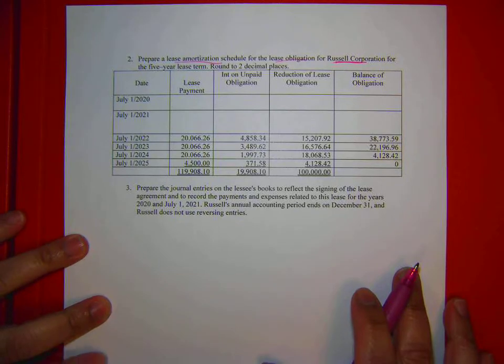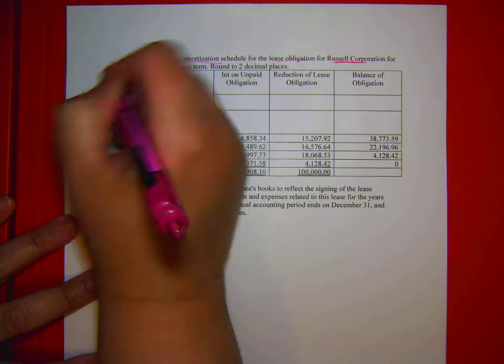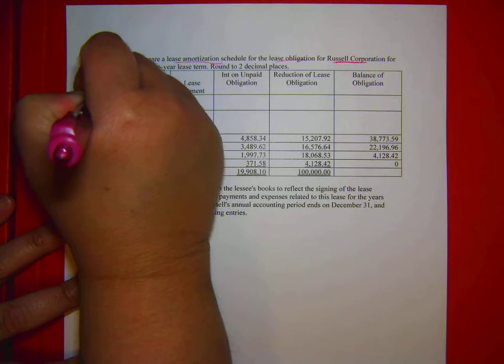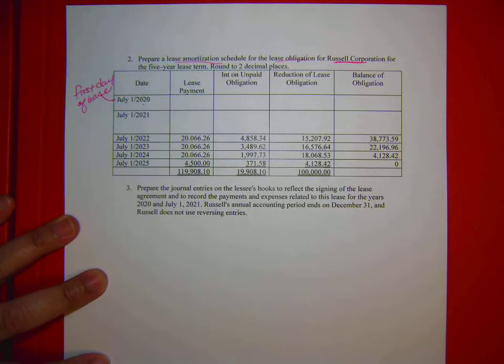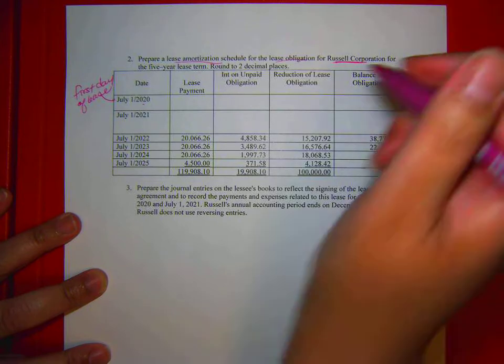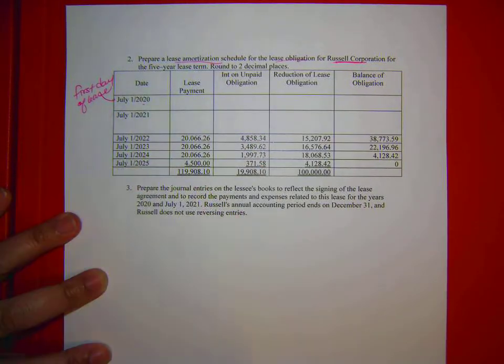Now, July 1st, 2020 was the first day of the lease. So what happens on the first day of the lease? You make a payment. So, sometimes this is split into 2 rows, and sometimes it's not.